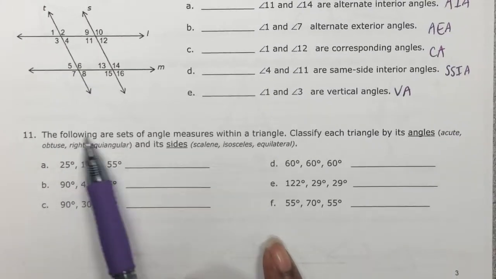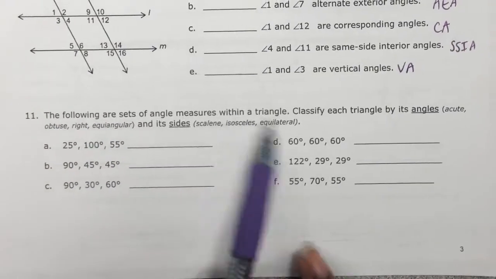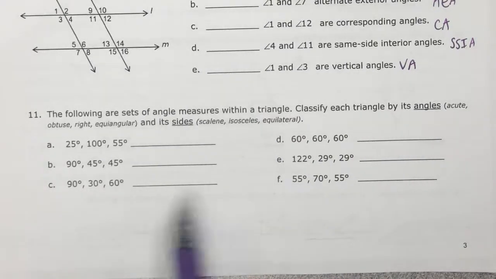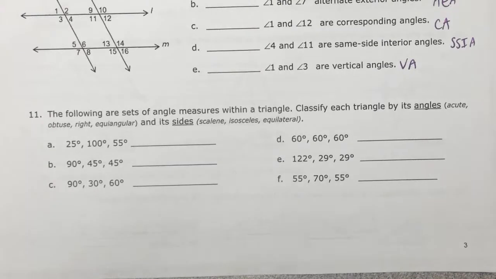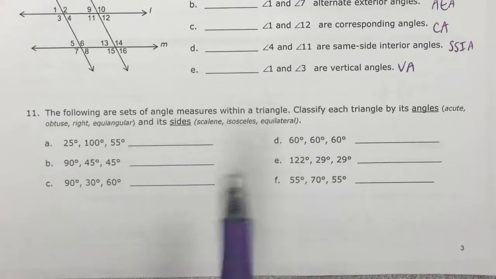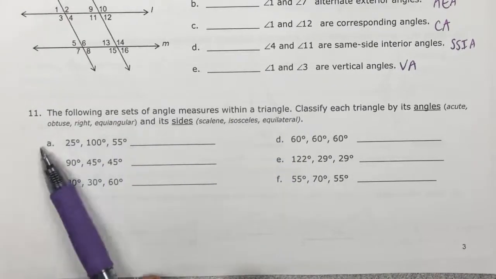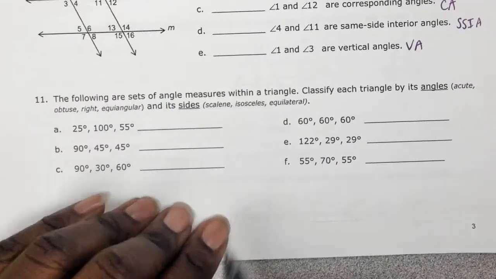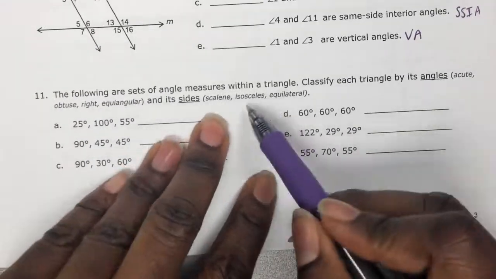This one down here, the following sets of angle measures within a triangle. Classify each of them by its angles. So you're going to have 2 words for each of these. You're going to be telling me whether it's scalene, isosceles, equilateral, or obtuse, right, or equiangular. All right? And that one, again, that's a Google search. What does scalene mean again? What is isosceles?